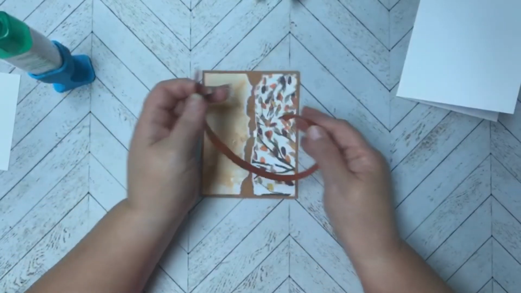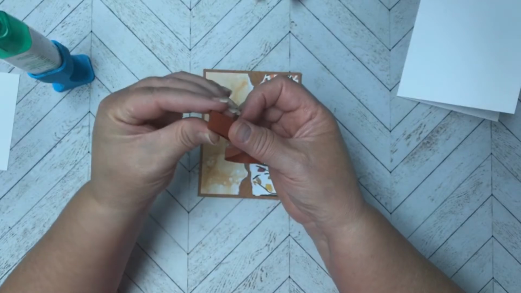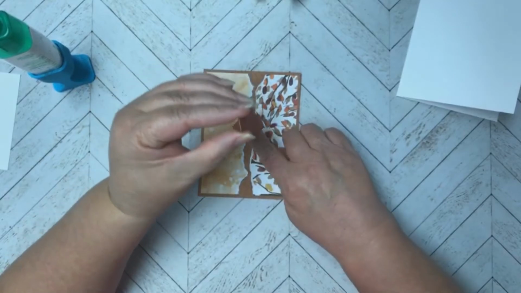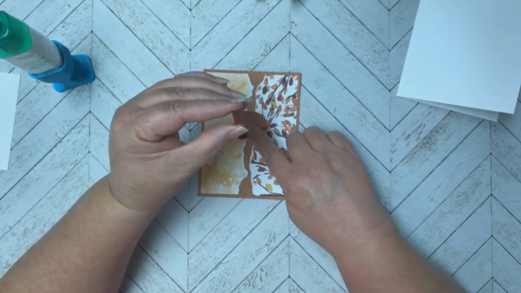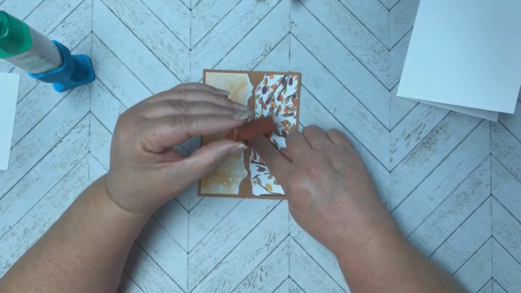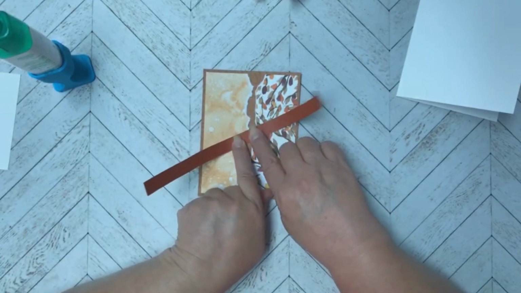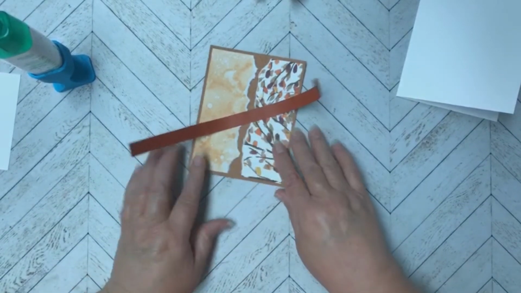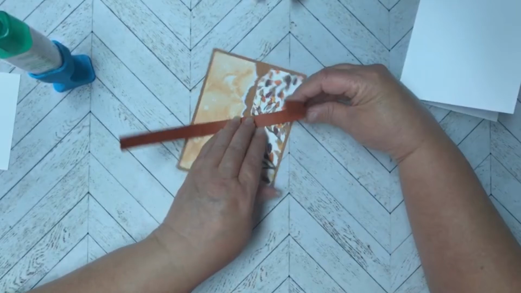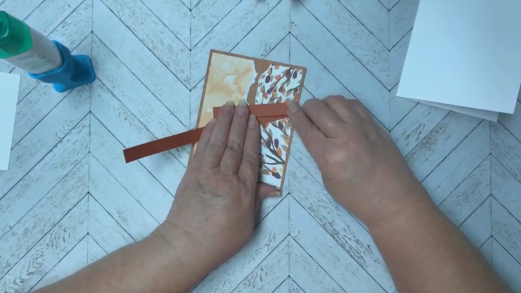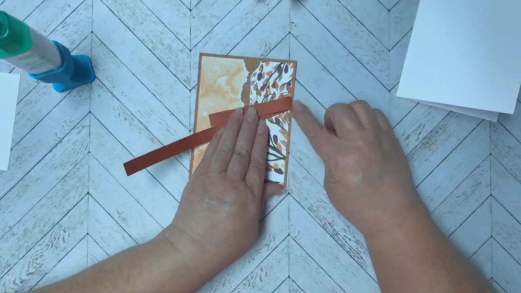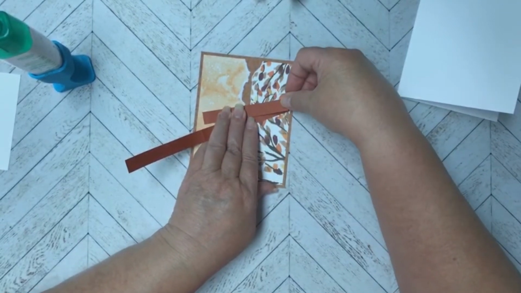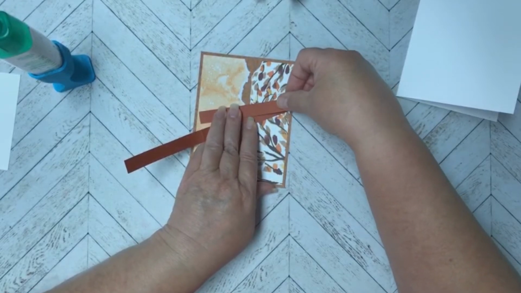So now we're going to find the middle of this, and we're going to push it down right over that tearing tape, or the sticky, whatever you have there. And then now we're going to make this fold. So we're going to fold this over to one side and see if it's hanging off like that. See, that's why maybe it's better to not score it.